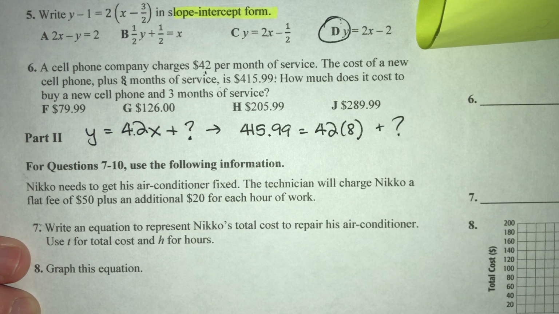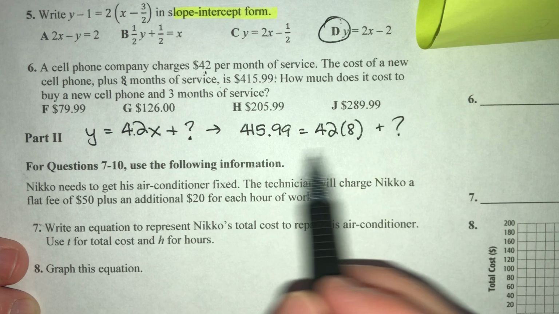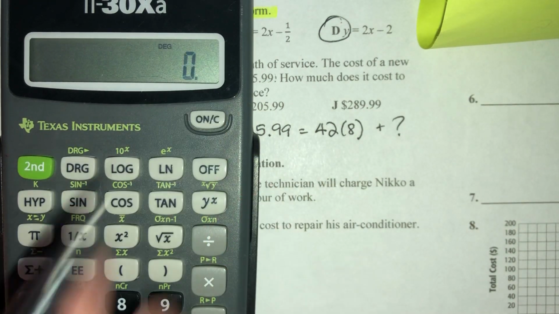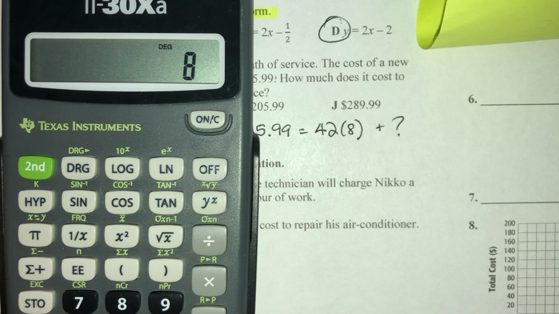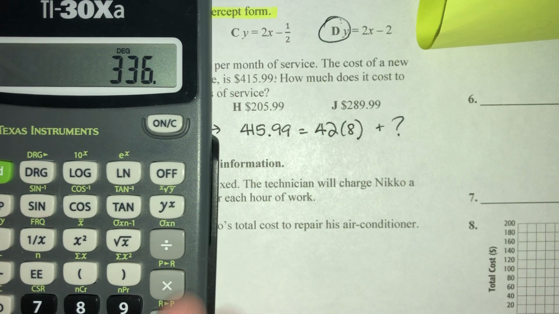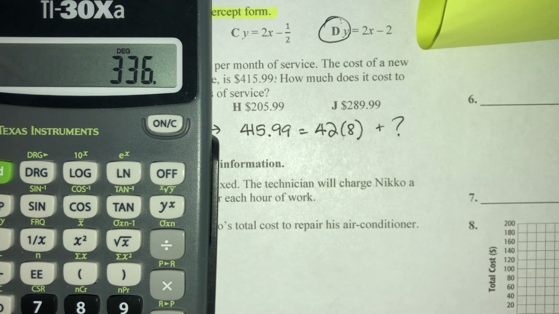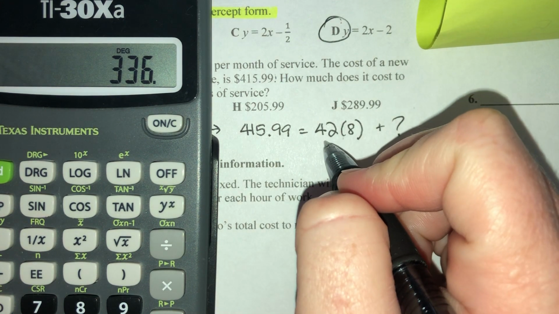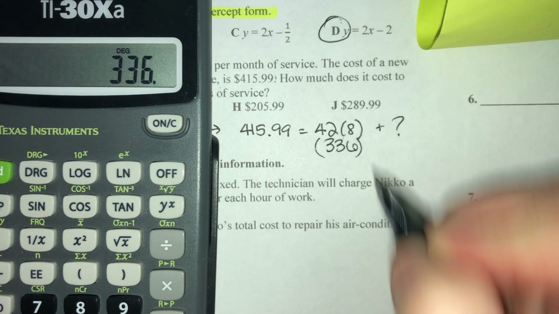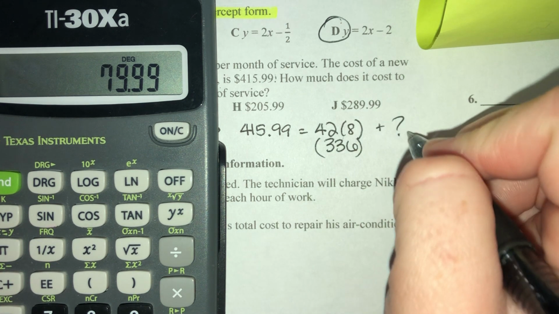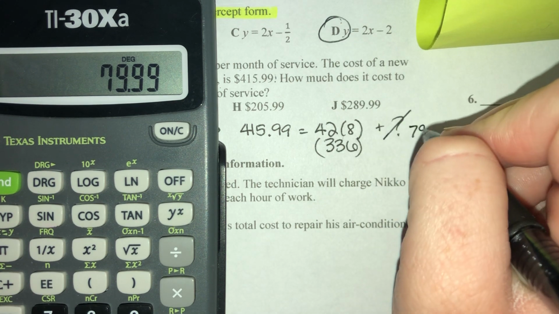So we've got to figure out the cost of the phone first, right? So I'm just going to use my calculator here. I do want you to write out the work. We're limited in space, but I do want you to show me what steps you used. Okay, so 42 times 8 equals $336, and then I want to subtract that from both sides to see what just the phone costs. So $415.99 minus $336 equals $79.99. So a new phone is $79.99.